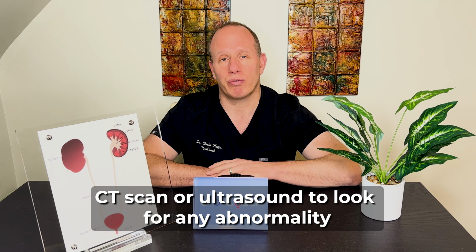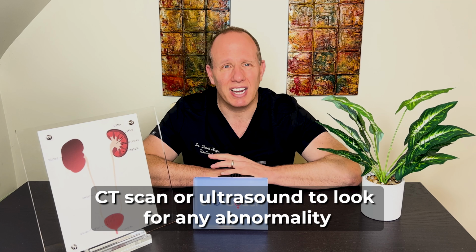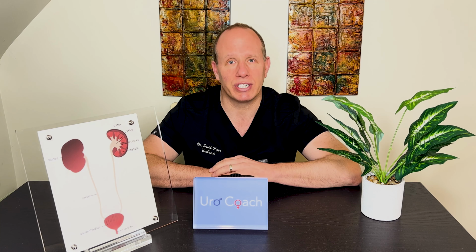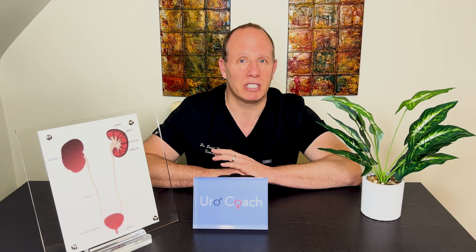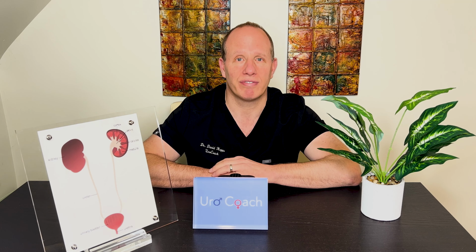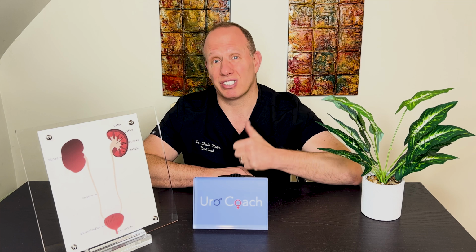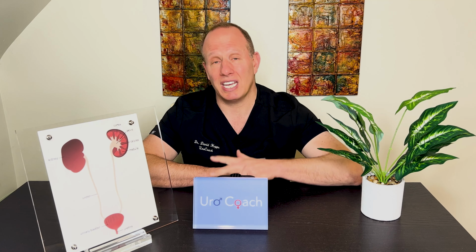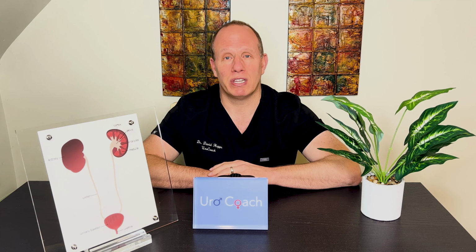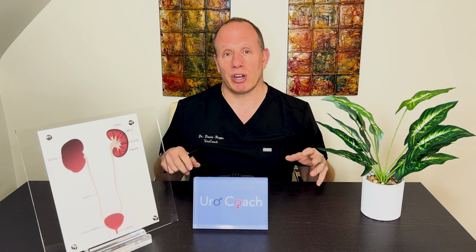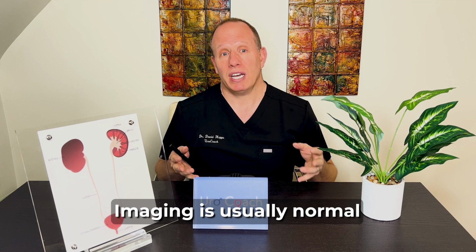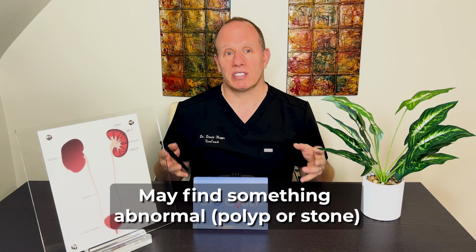We may start off with an ultrasound, but the goal here is to look for any kind of abnormality in your urinary tract that may be contributing to these urinary tract infections. We're basically looking for either a stone, a kink, cancer, anything that could be the source. Now, most people don't have any issues going on. We can't find anything, but occasionally we will find something.